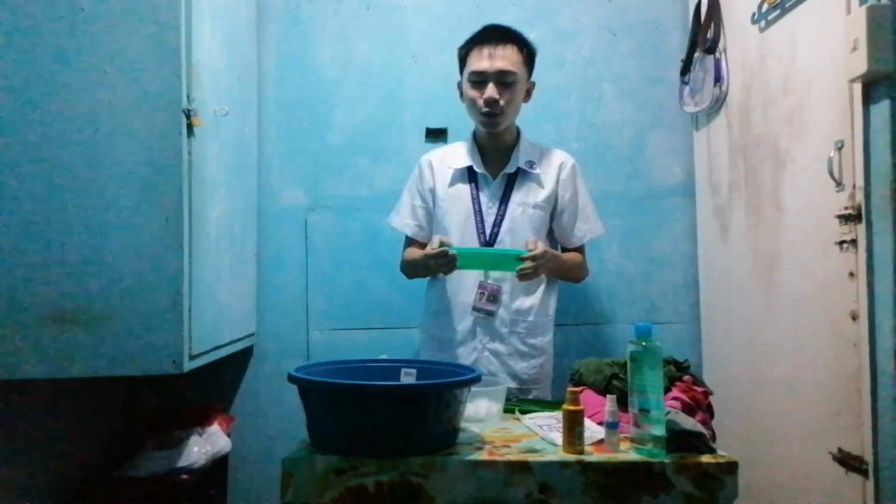So first and foremost, we need to check for the completeness of the supplies in order to save time and energy. So first, we have the warm water. We also have the basin, which will serve as our bedpan. Also, we have the 7 dry cotton balls. We also have the 7 cotton balls soaked in antiseptic solution.